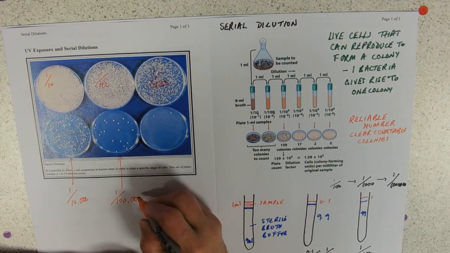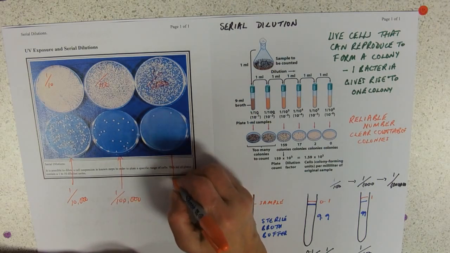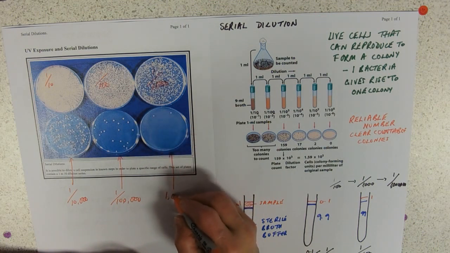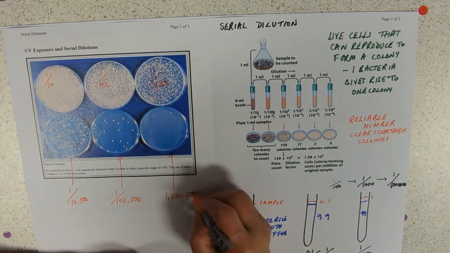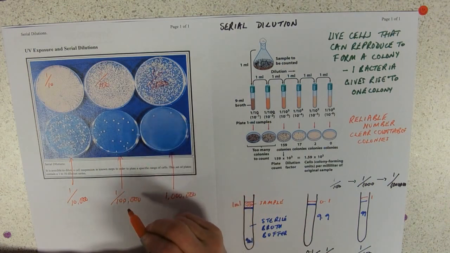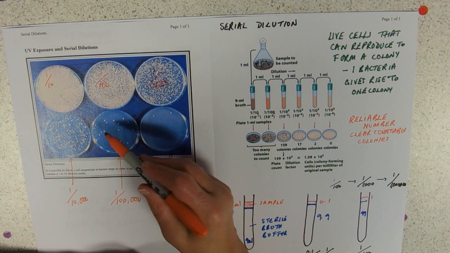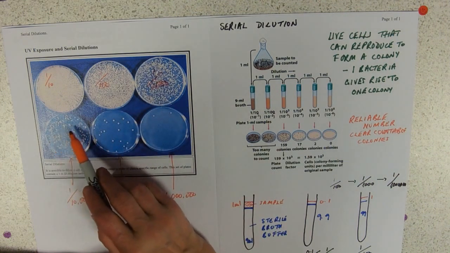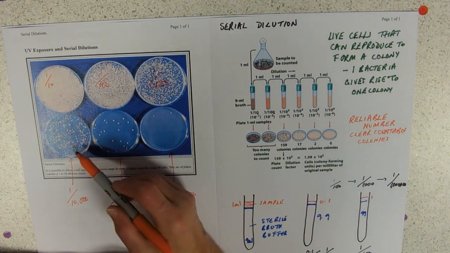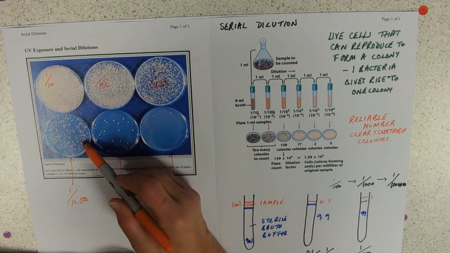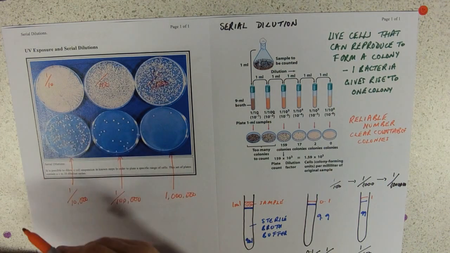This one's probably got too few to count, so 1 in 100,000. And then this one's definitely, once we get to 1 in a million, there's hardly any on that. We've only got 2 colonies. So we can count these, nice clear countable colonies, but there's too few to be reliable. Much better to count this plate, even though we can see that some of these colonies are really quite close together.